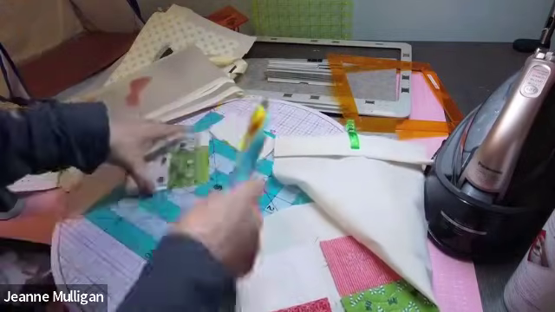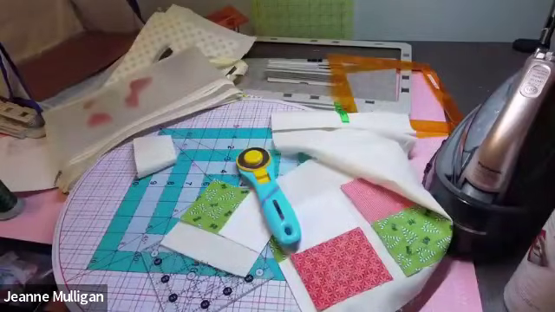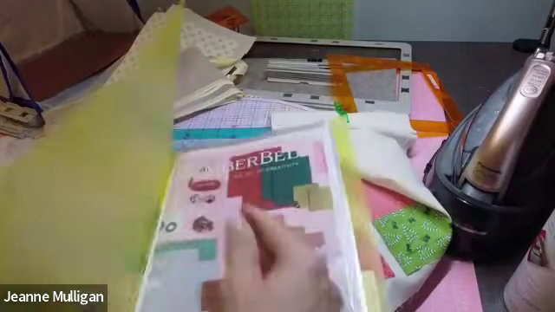Hang on, let me finish this. Here. Oh. So I can only cut 3 sides with this. I'm going to show you. Let me get my book. And I don't have a second page.